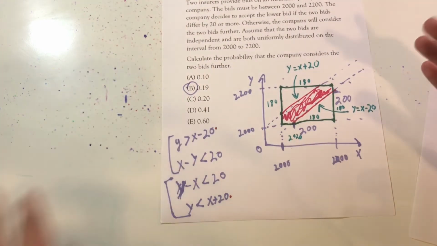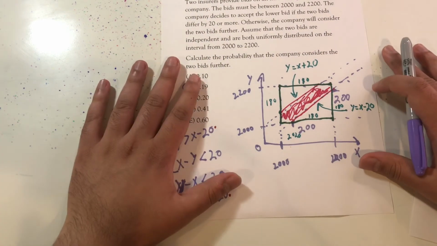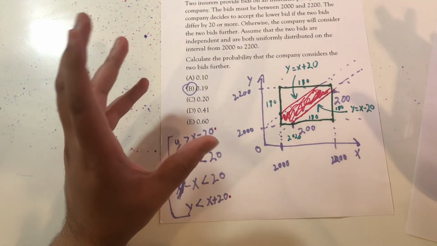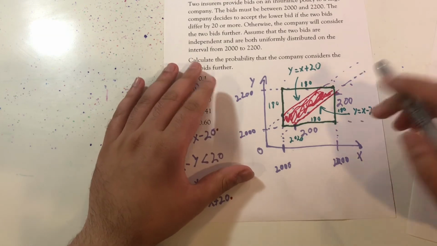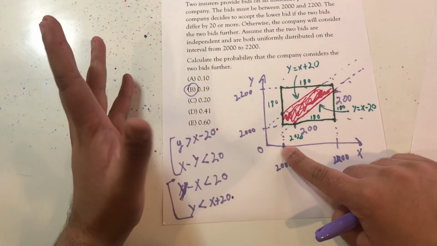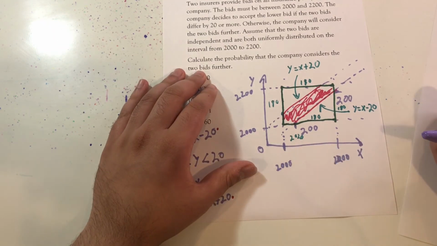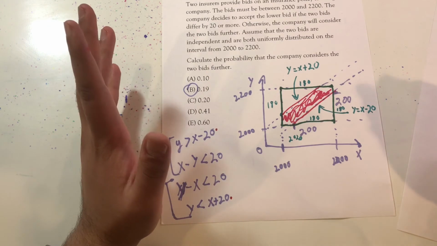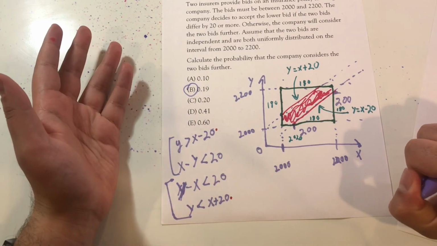From there, I created a diagram to represent both of these. Since both of them were identical, I was able to create this square. The lowest bid is 2,000 and the highest possible bid is 2,200, the same for both.